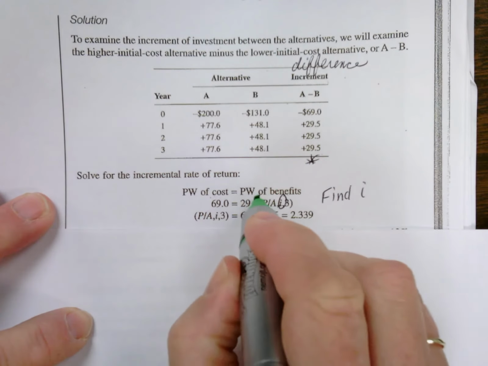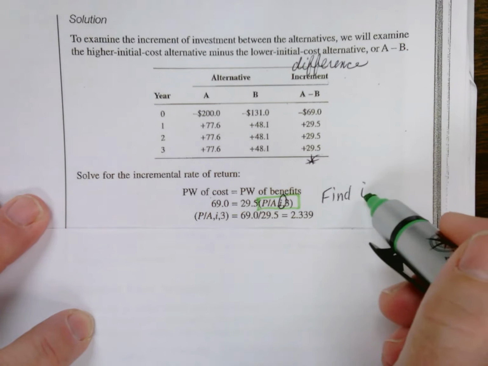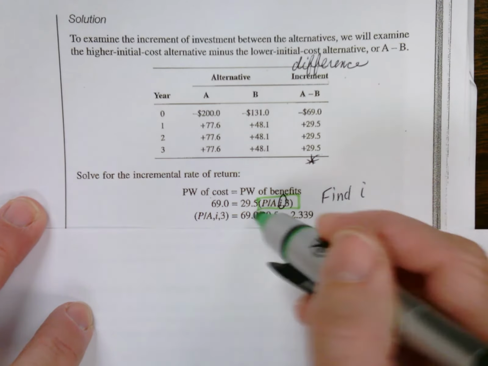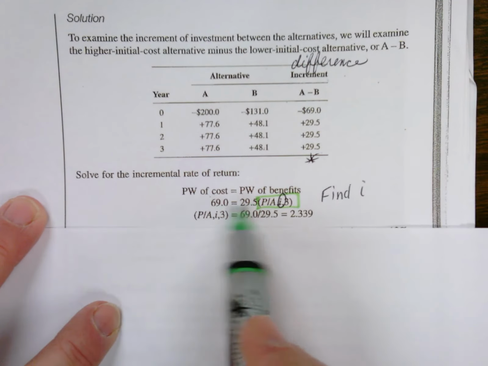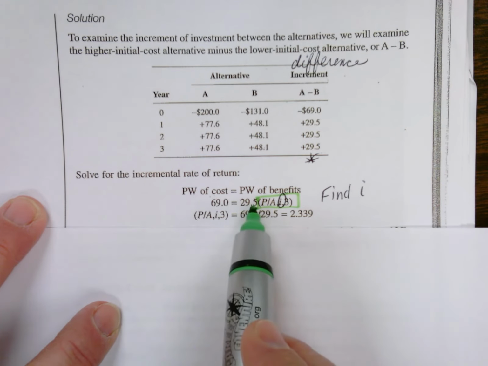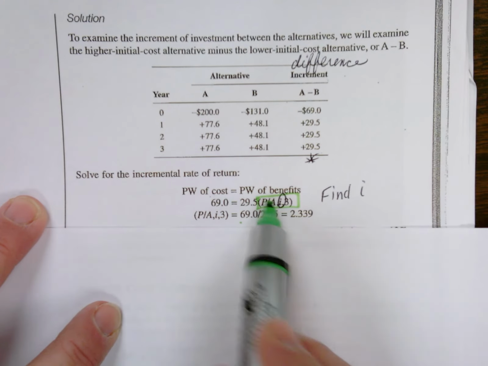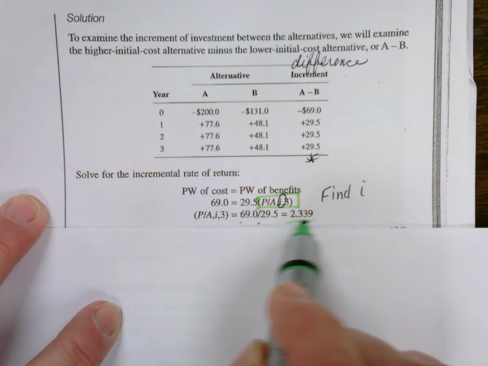So this right here is the factor from the interest tables. Some interest table at interest rate I. We're going to find that factor. So just algebraically set that factor on its own. So divide both sides by 29.5. 69 divided by 29.5. That factor equals 2.339.